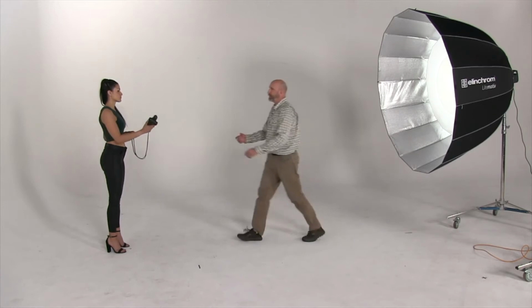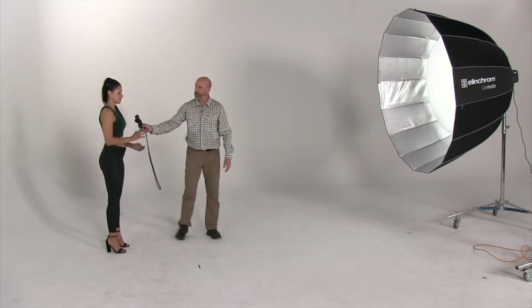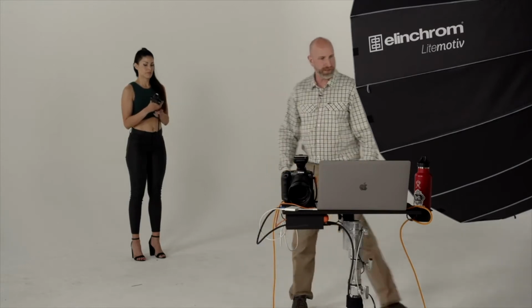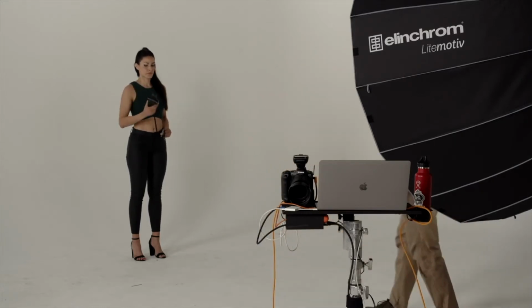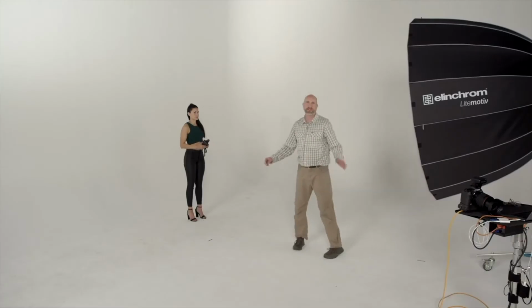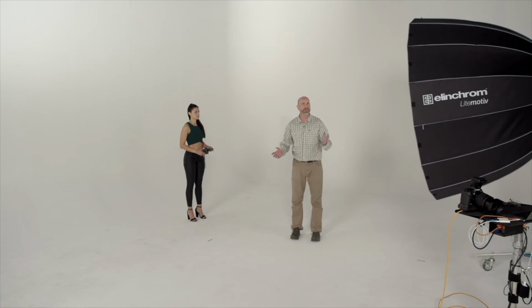So let me meter it myself. We'll meter it with me just right here. That's 14, and then when she meters it and I stand right here, that is metering at 13. So the difference between where she is and where I am is about a third of a stop. It's just something to be aware of to get your exposure exactly right.